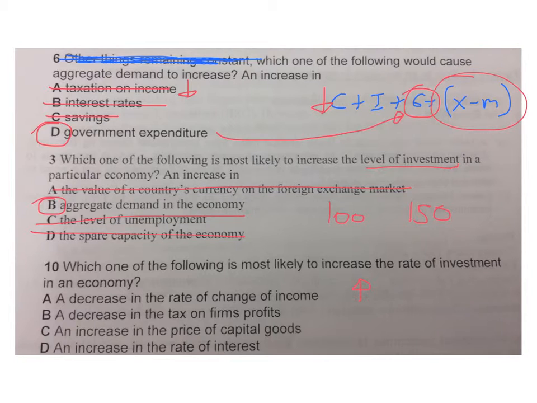A decrease in the tax on firms' profits. Well, that's definitely right, because if firms don't have to pay as much tax, they've got more money, so they're much more likely to invest. So that's the right answer. The first one, I don't know what it's saying. C is obviously going to make investment go down, and D is going to make investment go down as well. So the answer is between A and B, and A doesn't make any sense, so the answer is B. There we are.